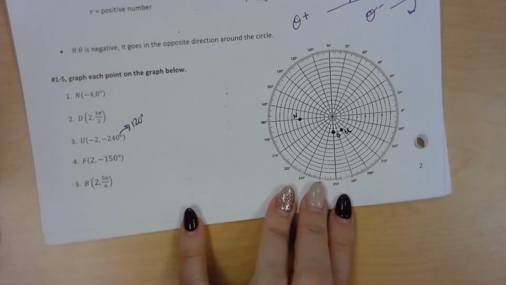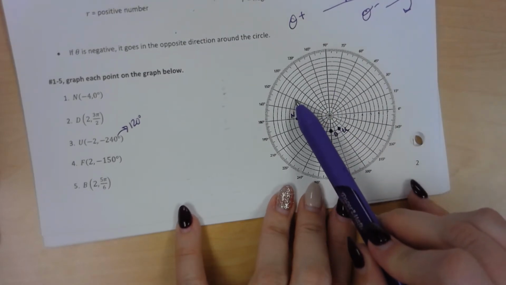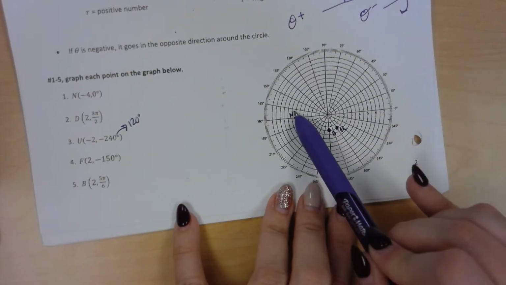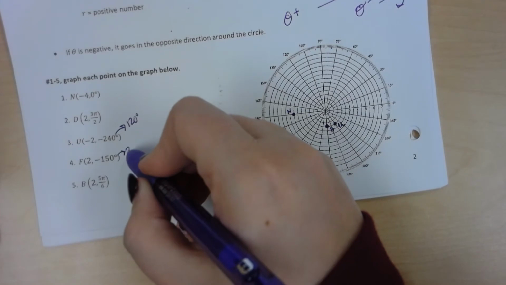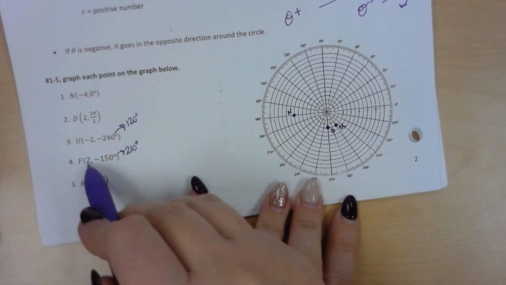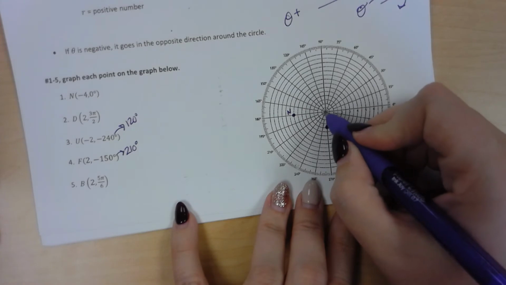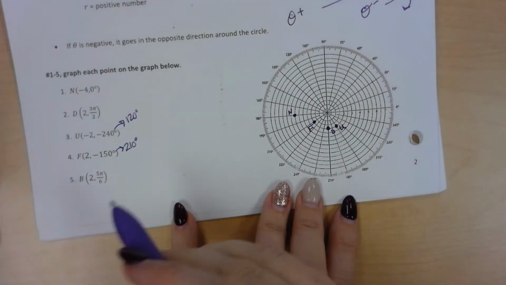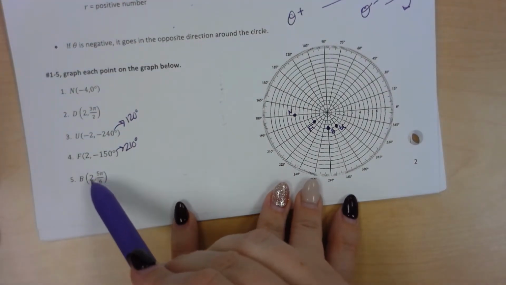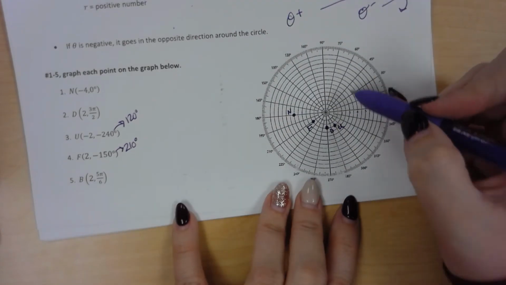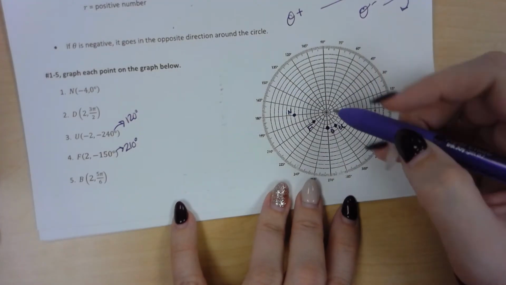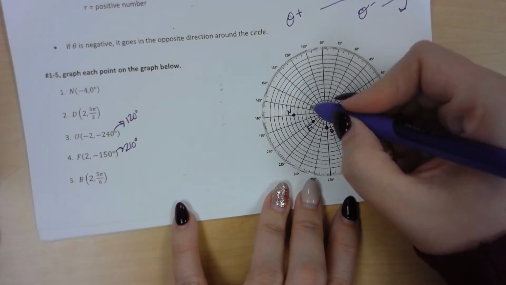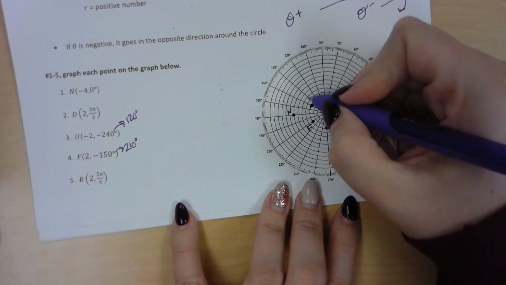Next, 2, -150. Well, 150 is here in quadrant 2, and it's a 30-degree angle. So I'm going to go 2 quadrants this way at a 30-degree angle, which is the same thing as 210. And I'm going to go 2 towards 210. Lastly, we've got 2 comma 5 pi over 6. 5 pi over 6 would be 150, so I'm going to go 2 towards 150. And that's point B.